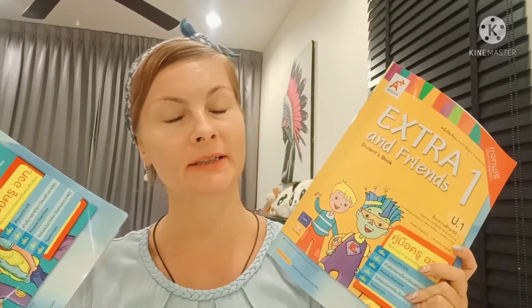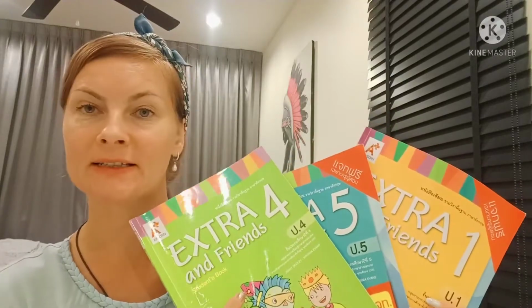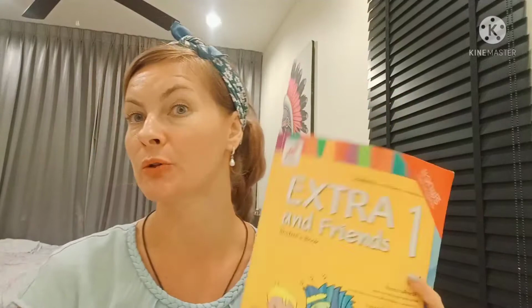How to say this in one word? Do you remember comparatives with word easy? So we will discuss it. And for example, if I take these three books, which is the most easy? I think grade 1 still most easy. But how to say this in one word?